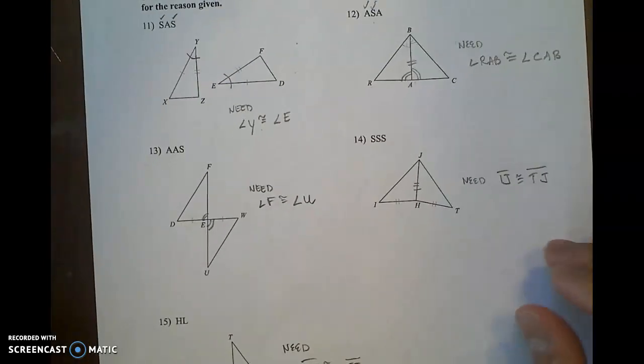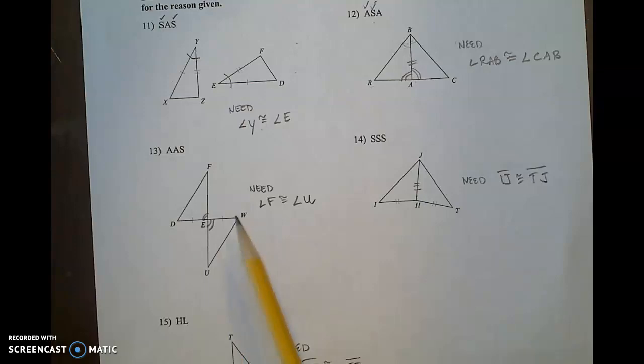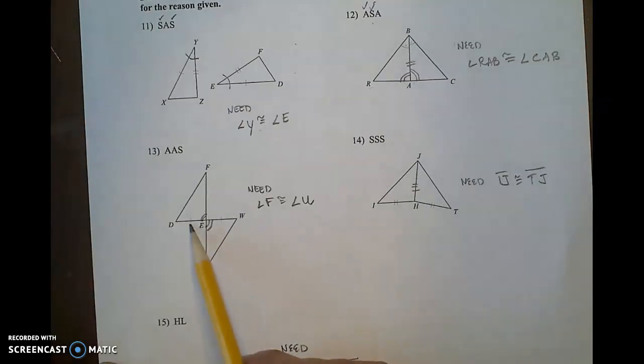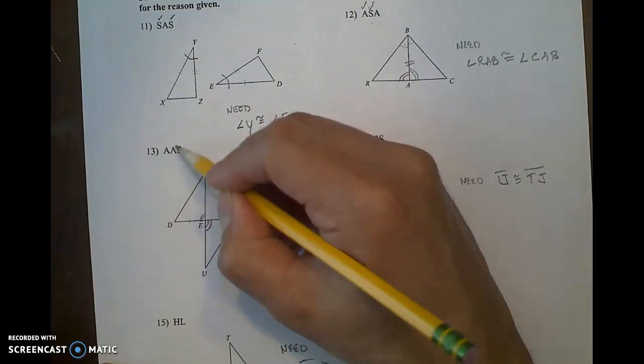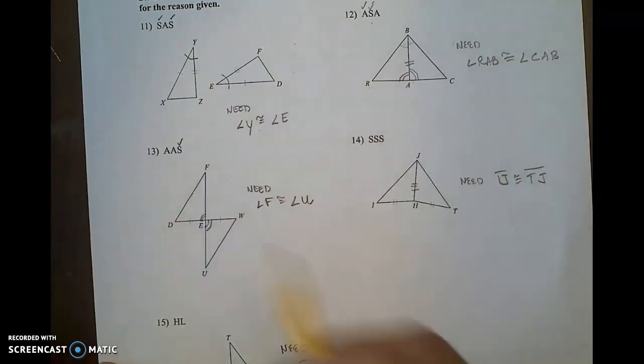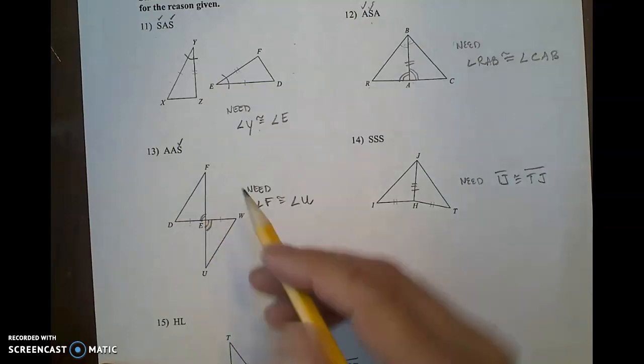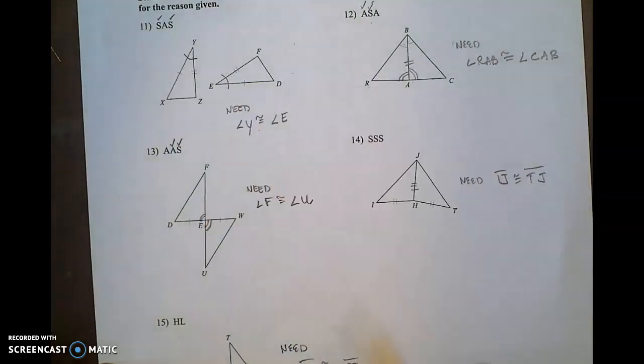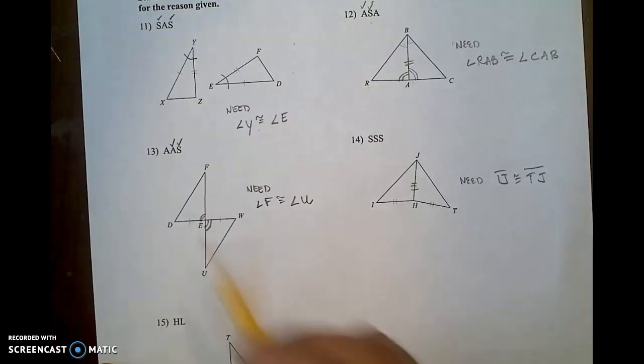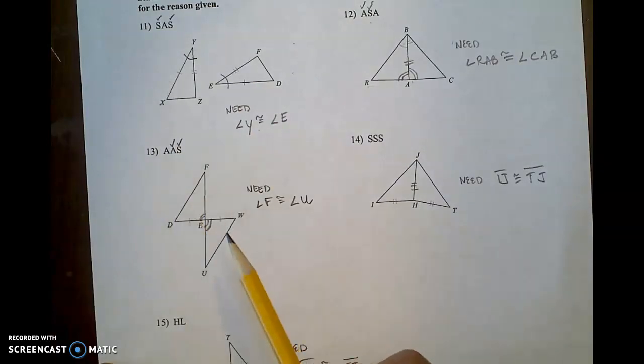Number 13, we want to prove these two triangles congruent by angle, angle, side. Right, so again, we are initially given one side tick mark from each, so we have the S. We know we have vertical angles available, so we have an A. So all we need is one more angle to be congruent.